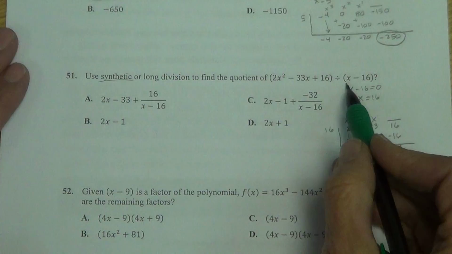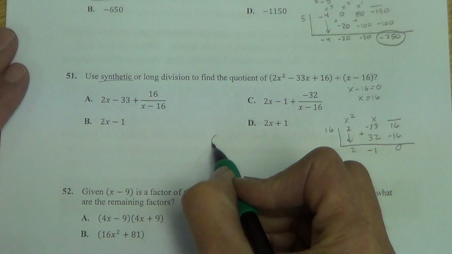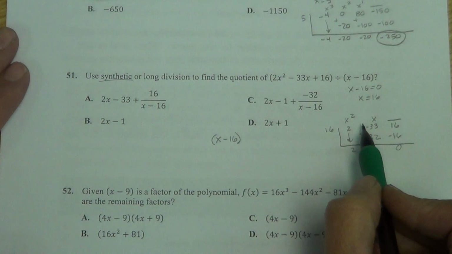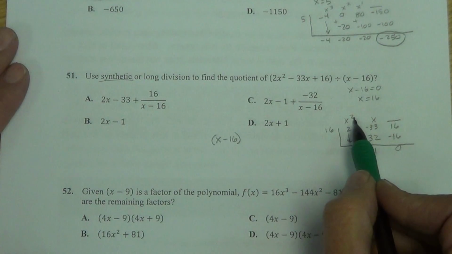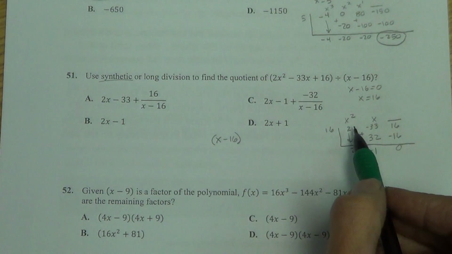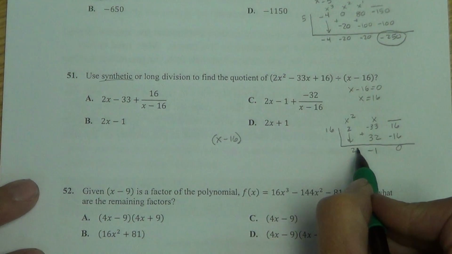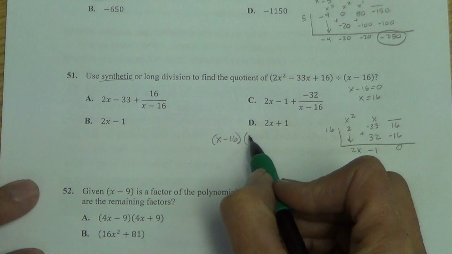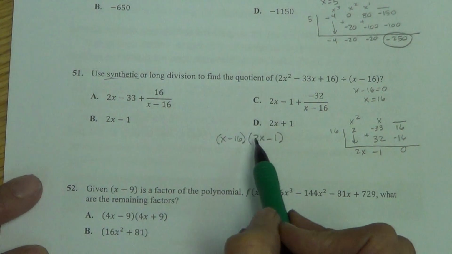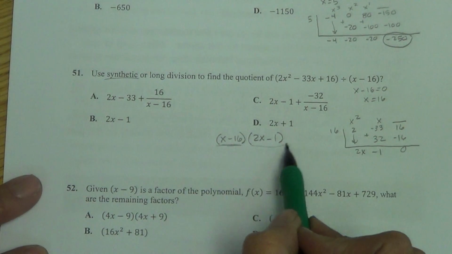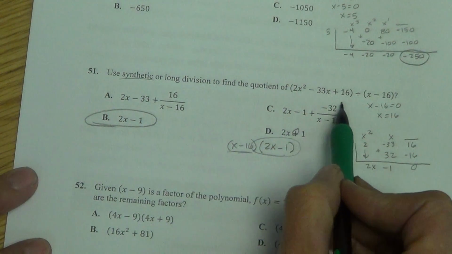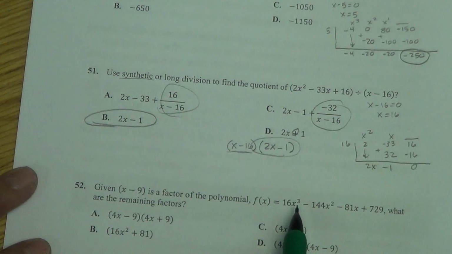That means that this is a factor. So we have x minus 16 as one factor. Our other factor, because we're dividing, we've gotten one less in our exponent there. Watch the Unit 6 notes if you need help with that. So instead of going with x squared, we'd have just an x. So we have 2x minus 1. They're asking for the other factor or the quotient when we divided by this, so it would be that. Okay, this one has a 2x plus 1. This one has a remainder, that one has a remainder.